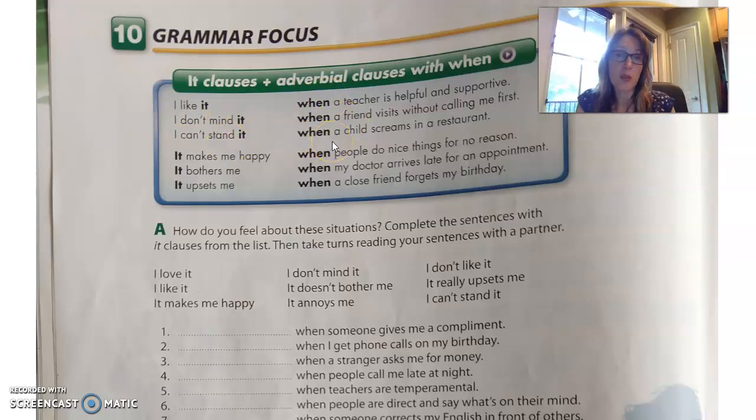Okay? Now, here's another way to use an it clause. Instead of putting the word it after the verb, you can put it at the beginning of the sentence. Make it the subject of the clause. It makes me happy when people do nice things for no reason. Or, it bothers me when my doctor arrives late for an appointment. It upsets me when a close friend forgets my birthday. So when something upsets you, it means it makes you a little sad or maybe even kind of angry. Upset could be either of those things or both.